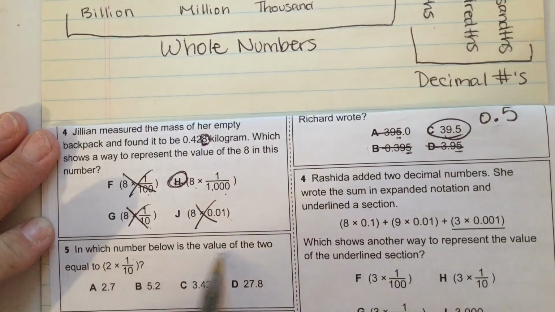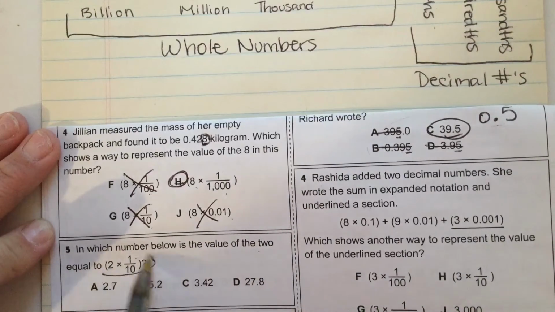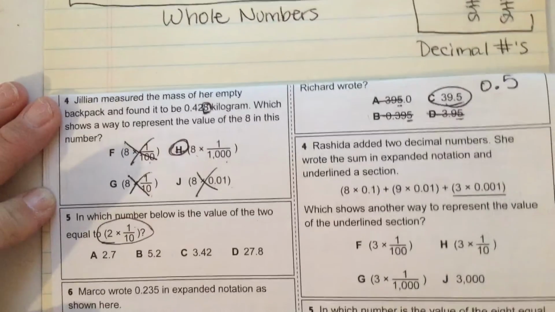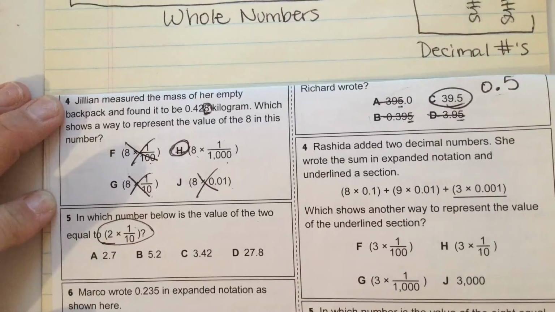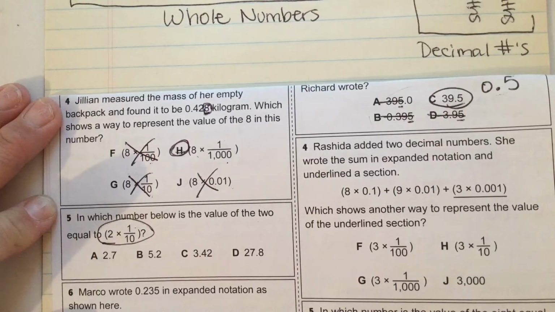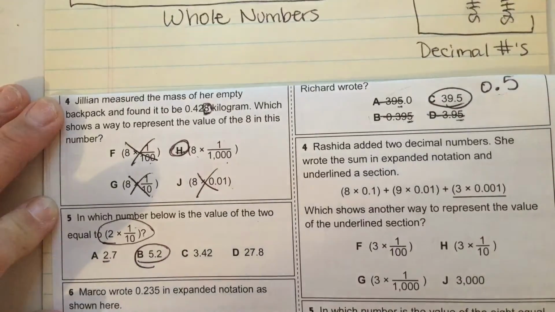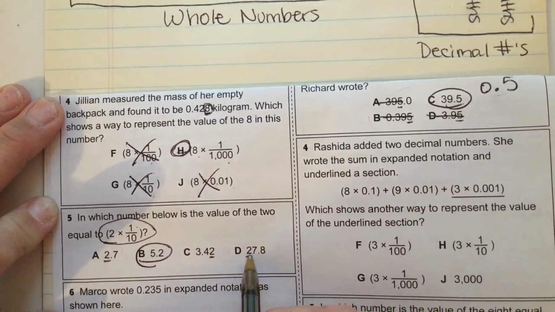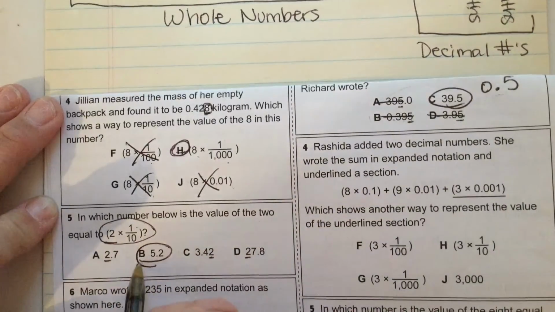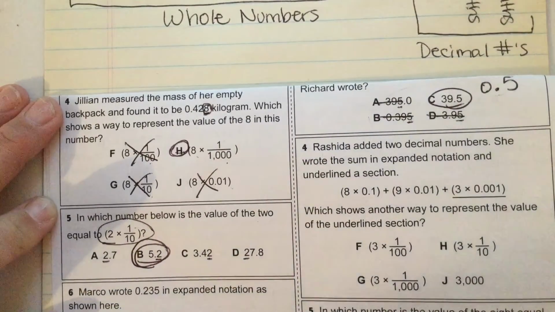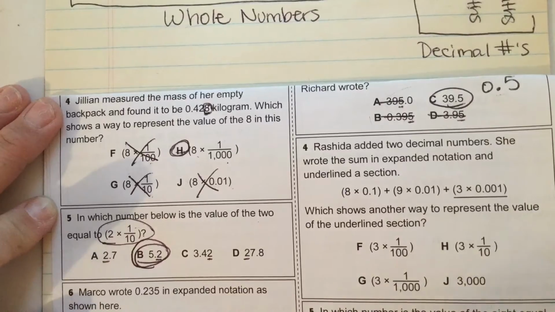In which number below is the value of the 2 equal to 2 times 1 over 10? Which one of these shows a 2 times 1/10? Okay, should be B. This one, the 2 is in the ones place, hundredths place, tens place. Here on B, it's in the tenths place, the first place to the right of the decimal.